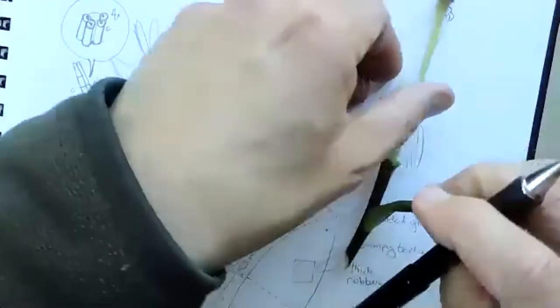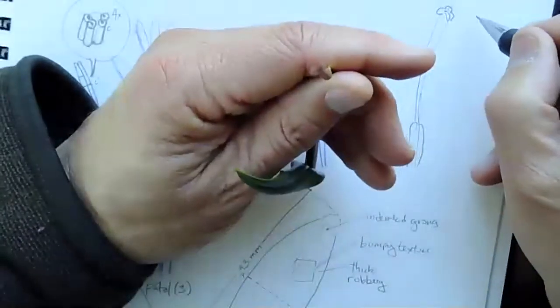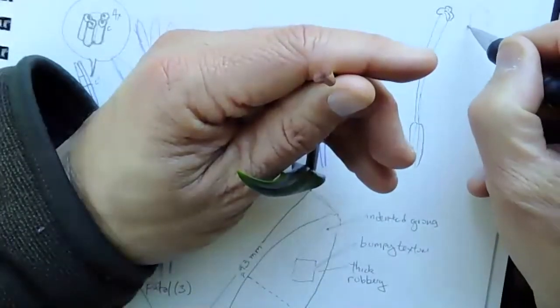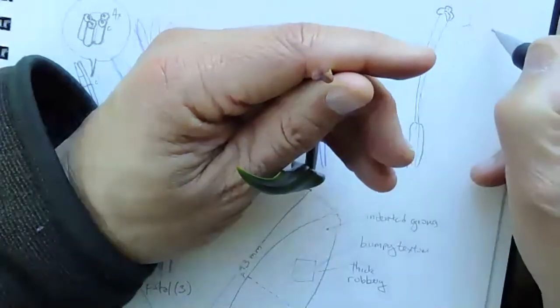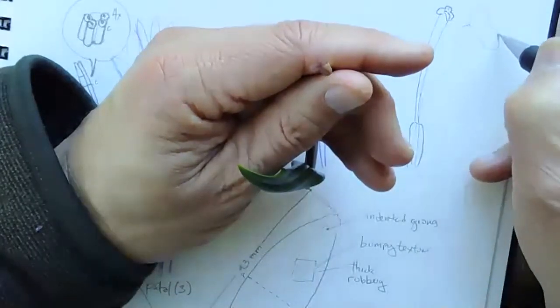And then I want to geek out on this part here. What does the receptive sticky pad look like?